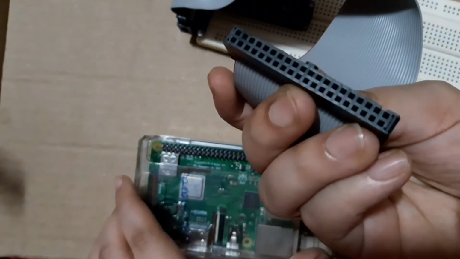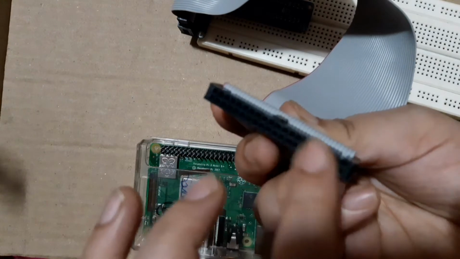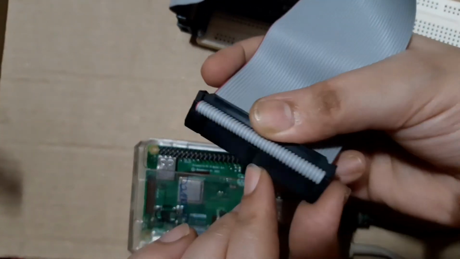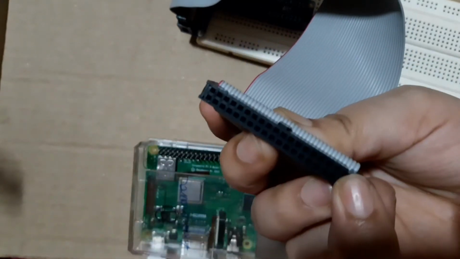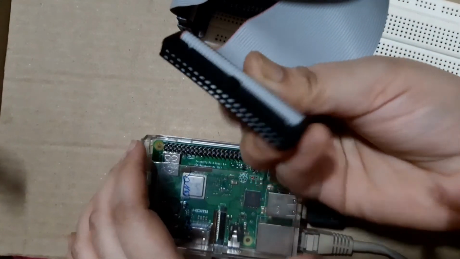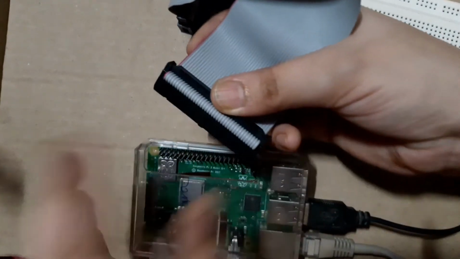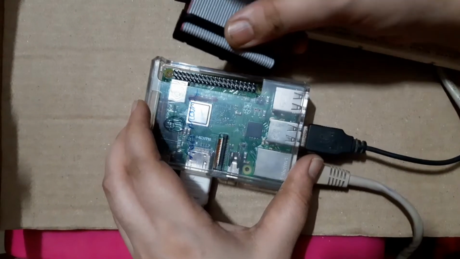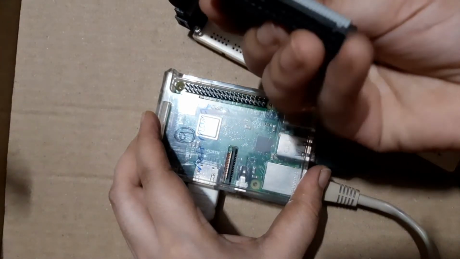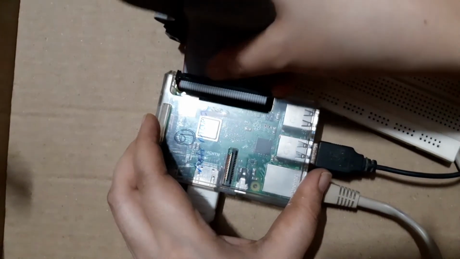This is connector with all 40 pin slots. Look at the notch, how you're going to insert this complete component into this pins. So this notch should be on this side, and connect these GPIO pins to this like this way.